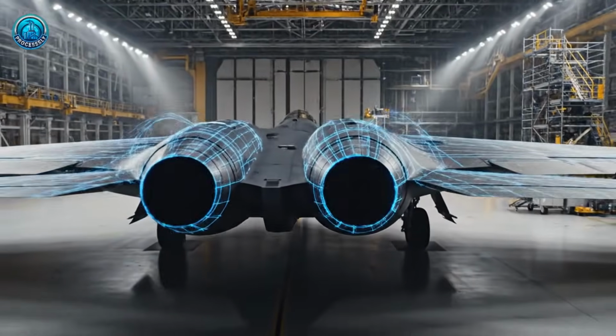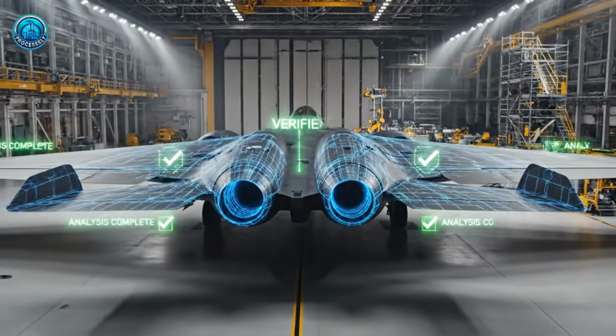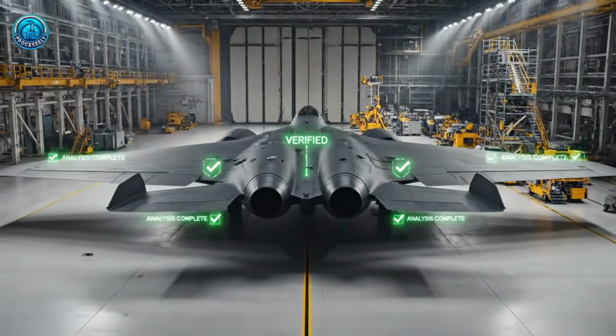With propulsion fully integrated, the aircraft advances toward intelligent control and mission systems.